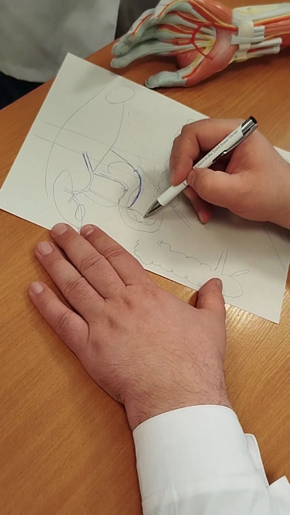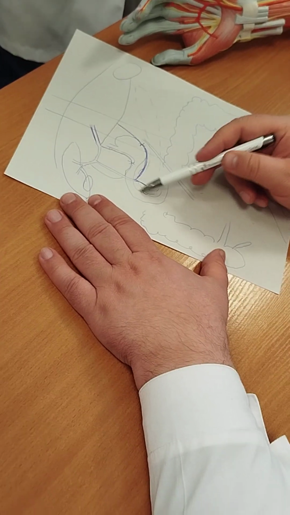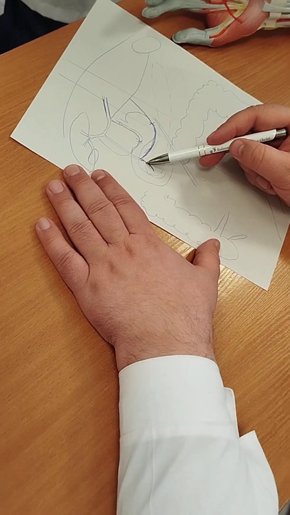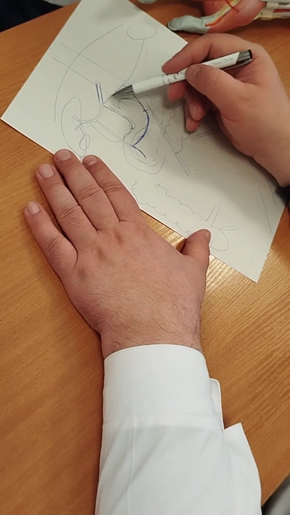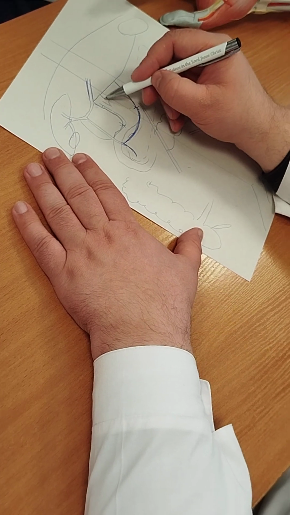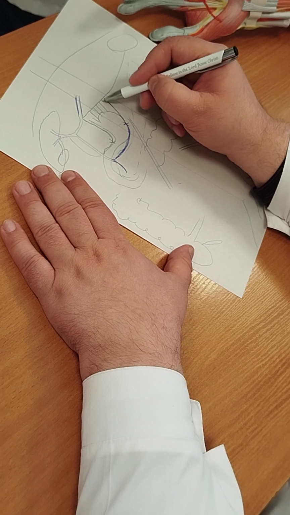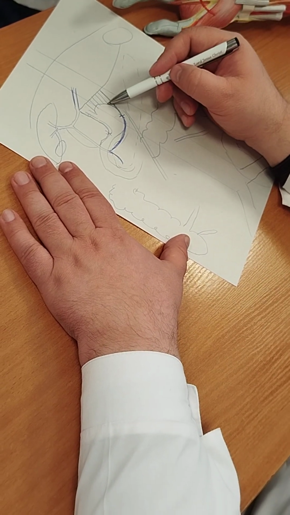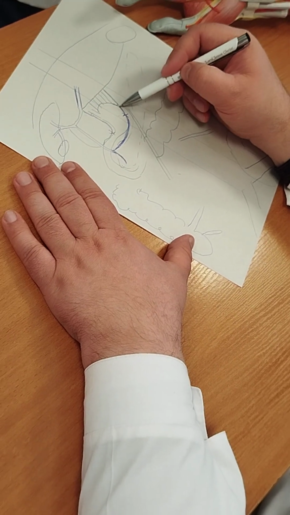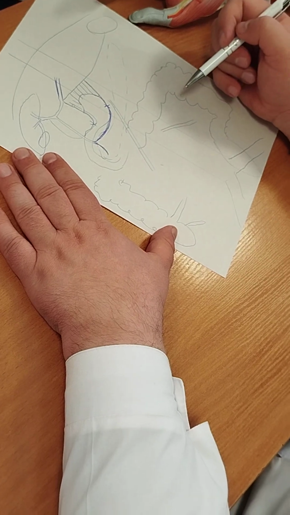And it gives the superior pancreaticoduodenal artery. It goes to the head of the pancreas and duodenum. And from the splenic artery, the same, we have short gastric arteries, arteria gastrica brevis. They go to the fundus of the stomach and anastomose with the arch in the greater curvature and the arch in the lesser curvature of the stomach.